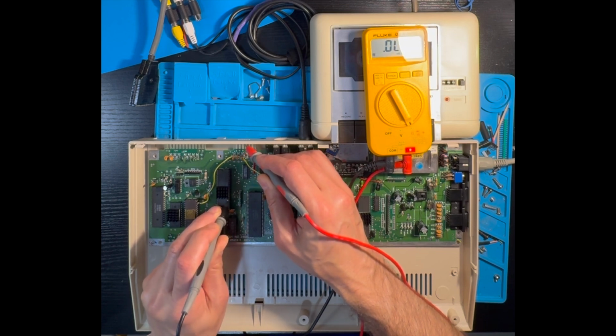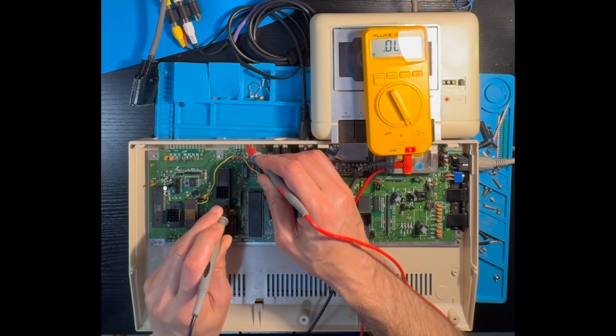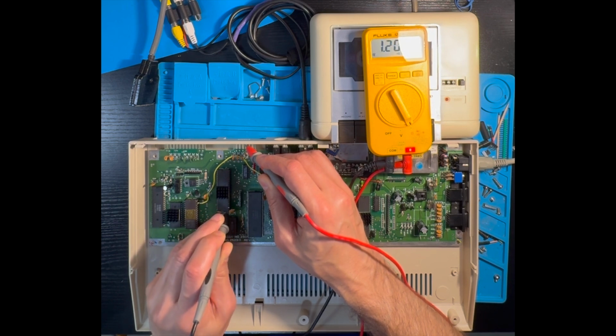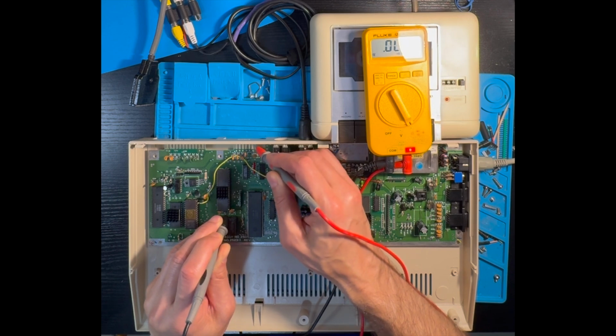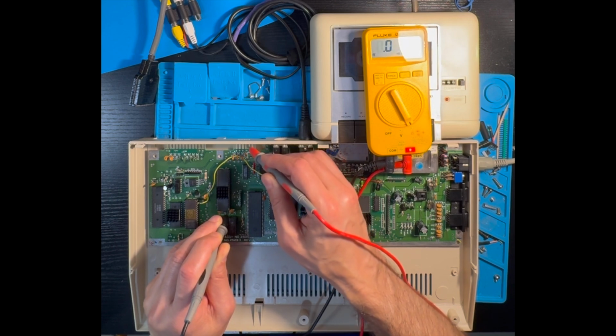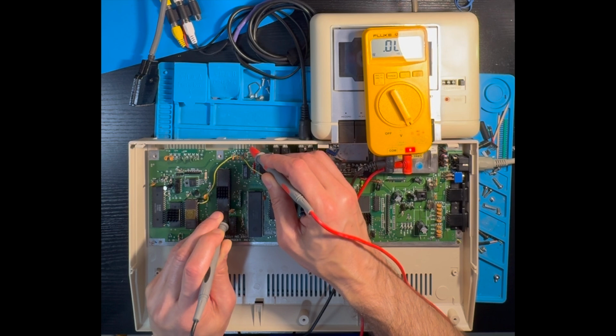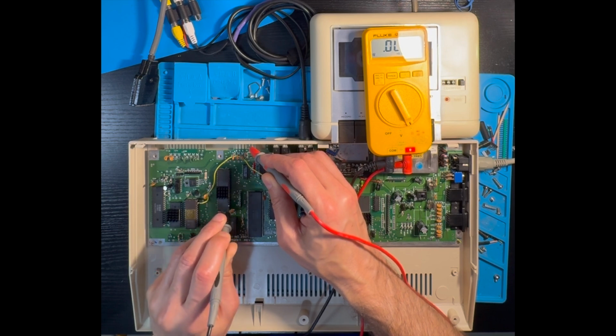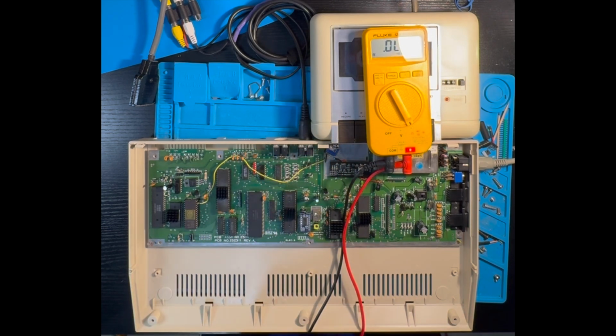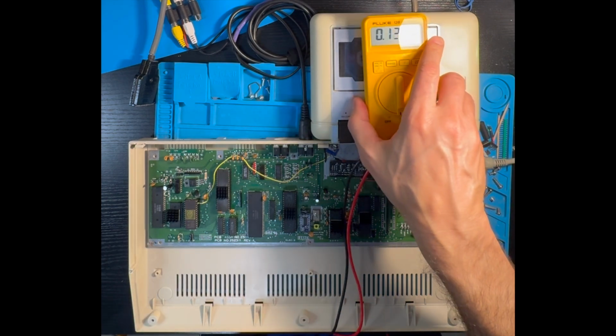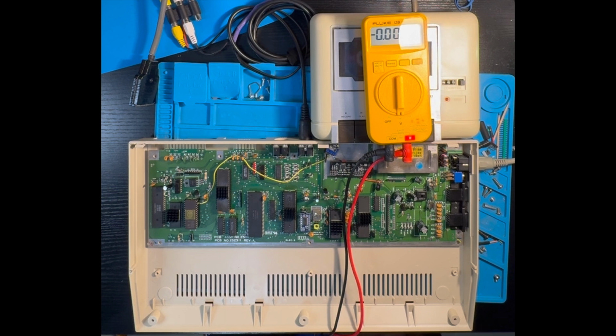As you can see, I'm just going through, checking to make sure that there is continuity. And it didn't really tell me exactly what I wanted to know. So I switched over and checked the voltage at that point. I wanted to see what the voltage was coming out of the CPU, because maybe the CPU was bad. Maybe that part of the CPU wasn't functioning correctly.